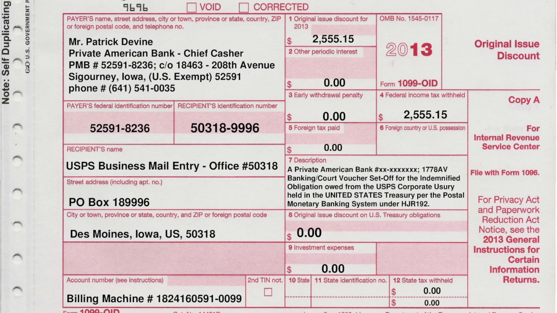It's all about the money, huh? Mail got us the money.